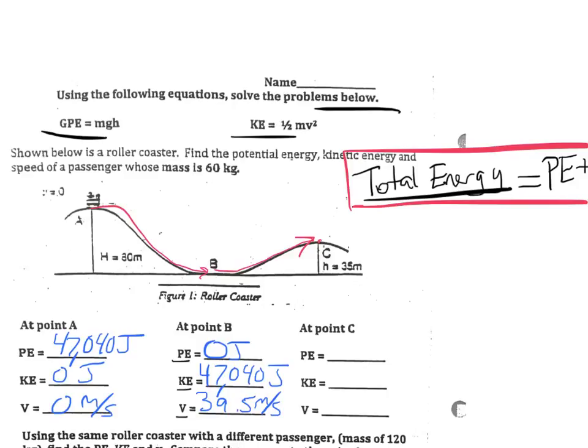I'm going to first calculate the potential energy coming from this climb. So I'm going to figure out how much potential energy the roller coaster gained as it climbed back up. Our formula for that is pretty simple. It's gravitational potential energy. That's the potential energy from climbing up the hill, which is equal to the mass times the gravity times however high up it is. Our mass is still 60 kilograms. Gravitational acceleration is always 9.8 on Earth. And the height here, we see that it climbed up 35 meters.